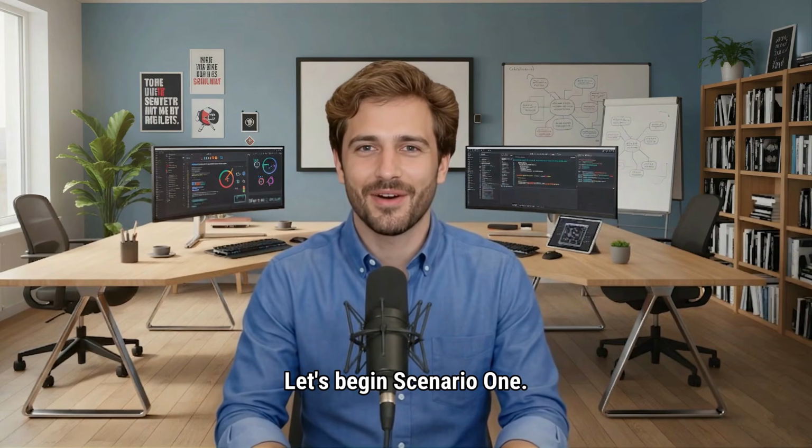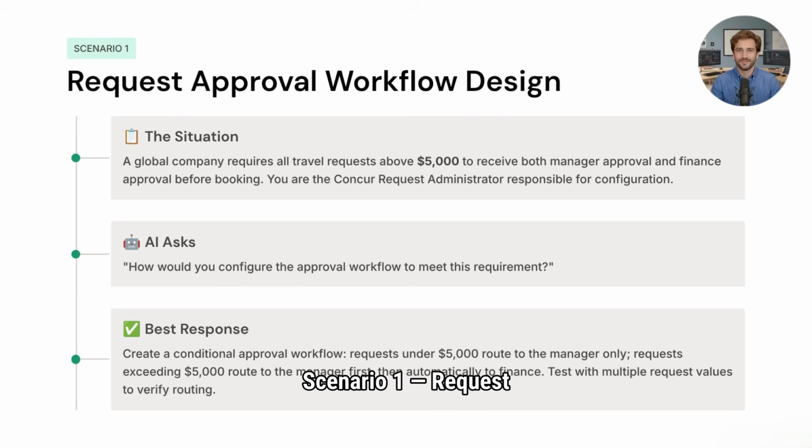Let's begin Scenario 1. Request Approval Workflow. Design situation. A global company wants all travel requests above $5,000 to receive both manager approval and finance approval before booking. You are the Concur Request Administrator responsible for configuration. AI stakeholder. Question: how would you configure the approval workflow to meet this requirement?